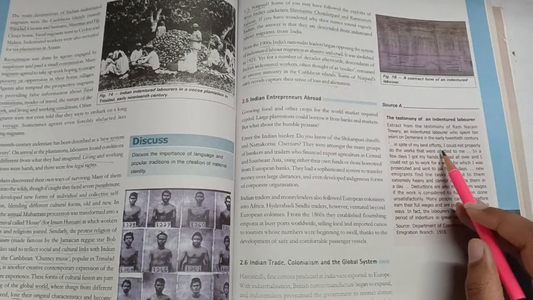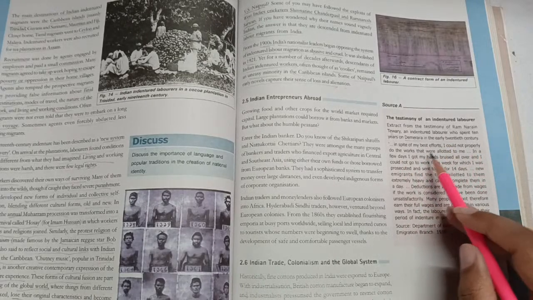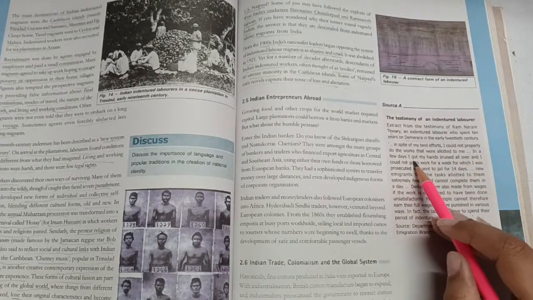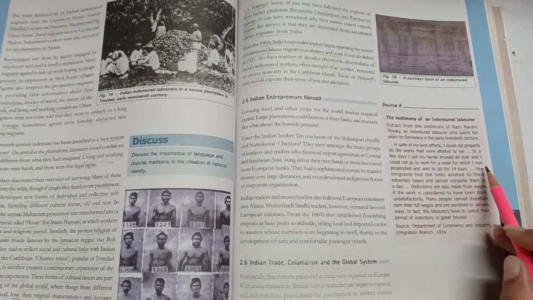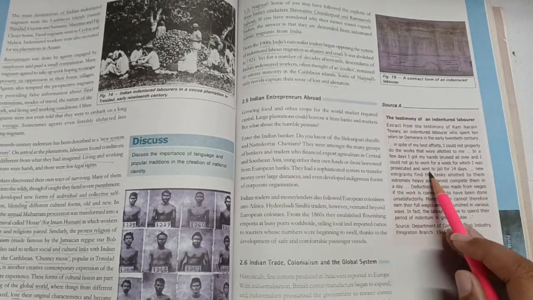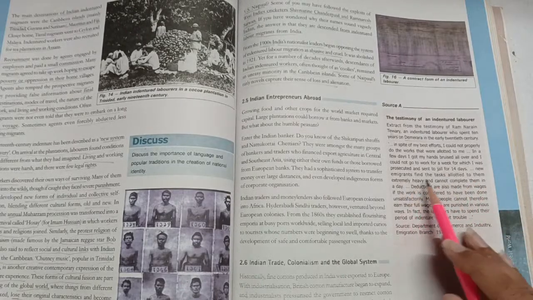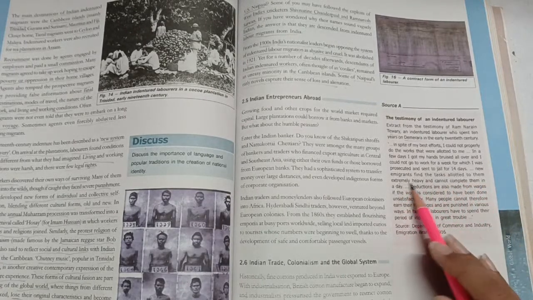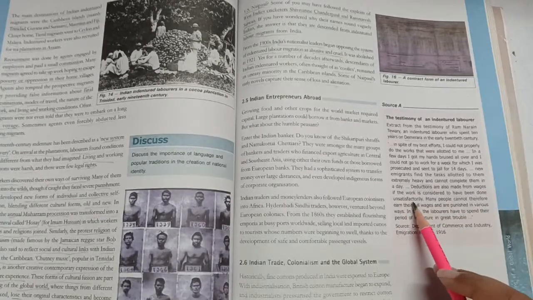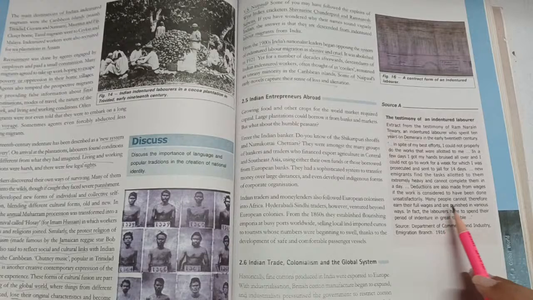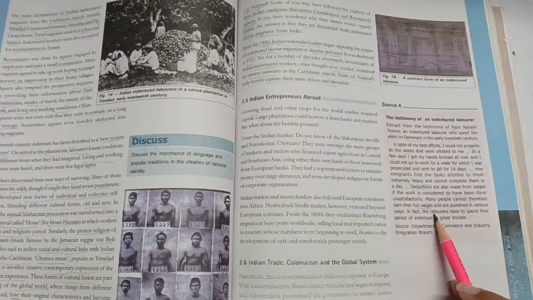In spite of my best effort, I could not properly do the work that was allotted to me. In a few days, I got my hands bruised all over and I could not go to work for a week, for which I was prosecuted and sent to jail for 14 days. New immigrants find the tasks allotted to them extremely heavy and cannot complete them in a day. Deductions are also made from wages if the work is considered to have been done unsatisfactorily. Many people cannot therefore earn their full wages and are punished in various ways. In fact, the laborers have to spend their period of indenture in great trouble.